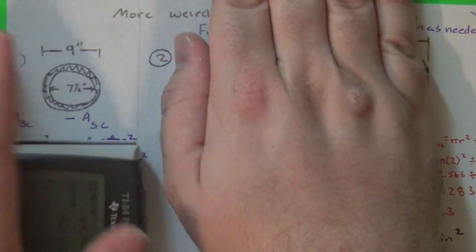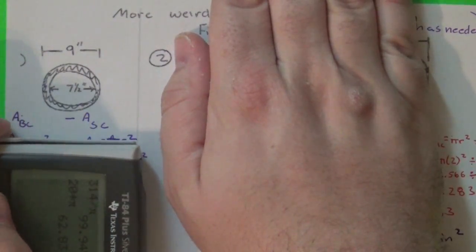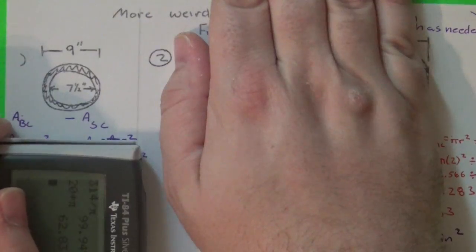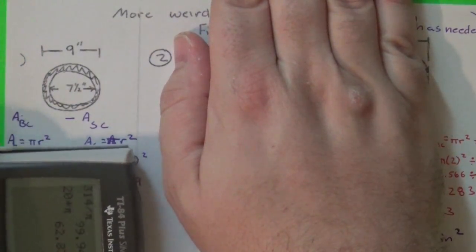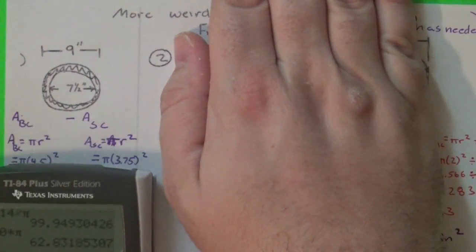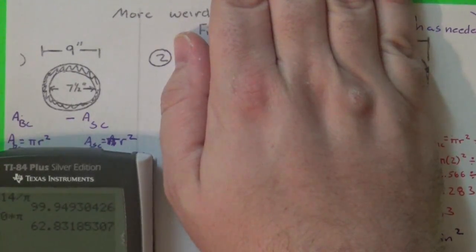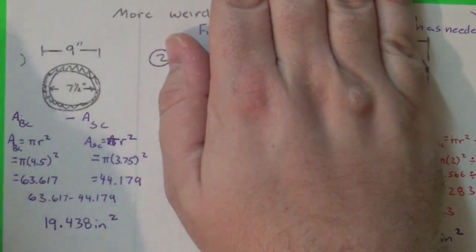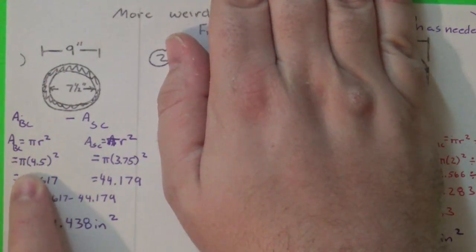Basically, I have a donut or a ring or whatever. So the same principle applies, just like in the last video. I'm going to find the area of my big circle, then find the area of my small circle, and subtract. I'm going to work this all the way out.